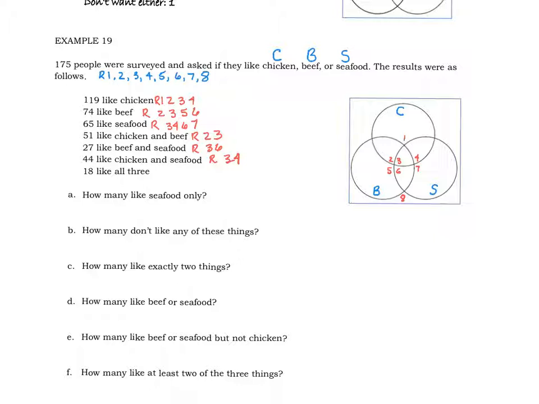18 said they liked all 3. Finally, we can write something down because that's region 3. So I'm going to write down 18 for region 3. When we have just the cardinality of one region, we are ready to write that down. At this point, let us look at descriptions that included 2 regions. That's going to be these right here that only included 2 regions.